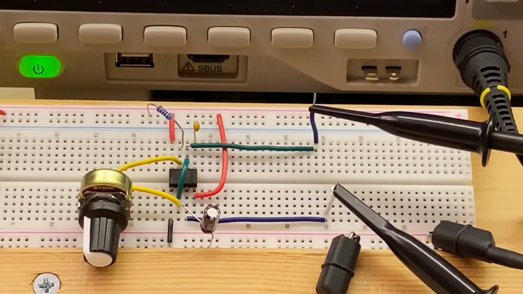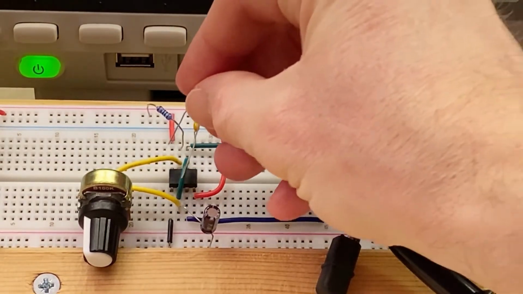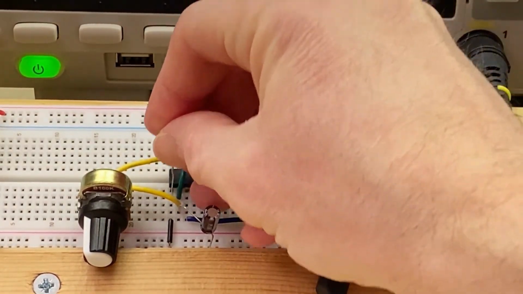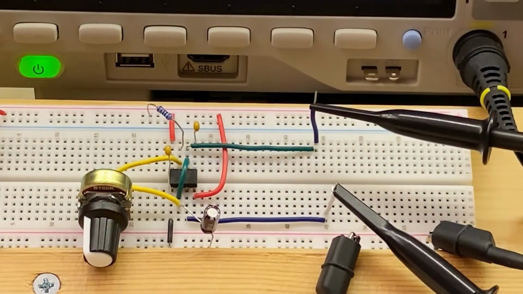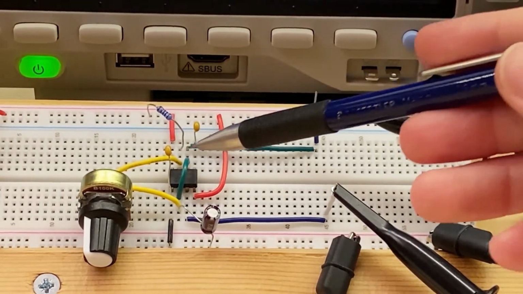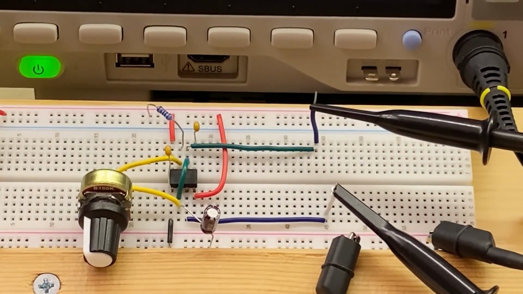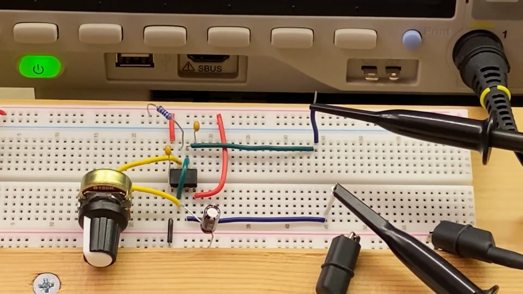Now we should also add a 0.1 microfarad cap across the power rails. And they had that in the data sheet, but generally for pretty much all IC chips, it's good practice to add one of these caps across the power rails to help have a clean power source.